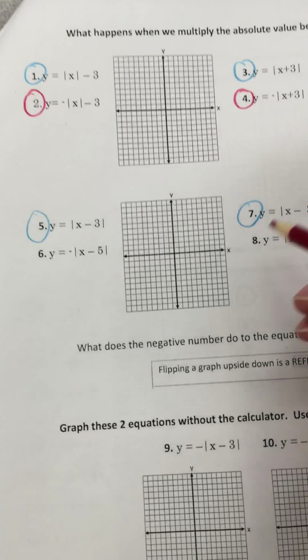I would like you to try these 3 problems on your own. That is your homework. It needs to be done by tomorrow. If you would like to move on and work on these problems, please do. I'd like you to maybe take a guess. You can graph all of the ones that are in blue right now, and you'll have to think really hard about what you think might happen with the ones in red.